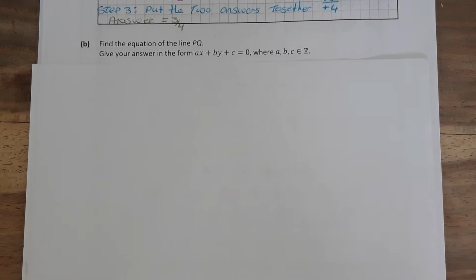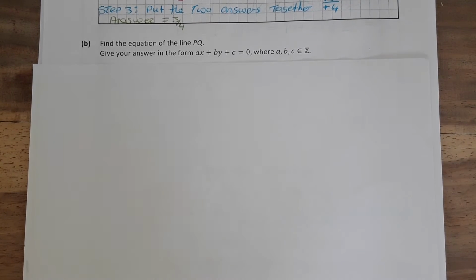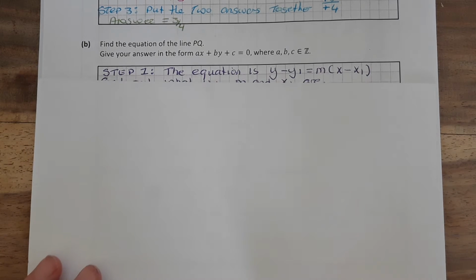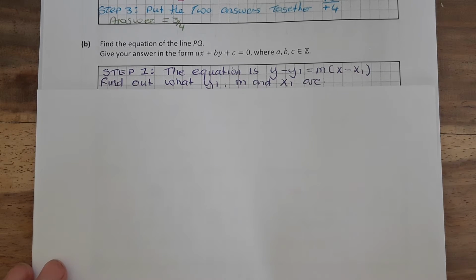So next, part B, find the equation of the line PQ. Give your answer in the form ax plus by plus c equals 0. Okay, so first of all, and you'll find this in your formula book, the equation is y minus y1 equals m bracket x minus x1. So first of all, you have to find out what is y1, what is m, and what is x1.